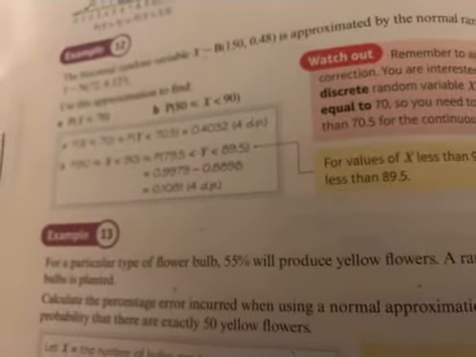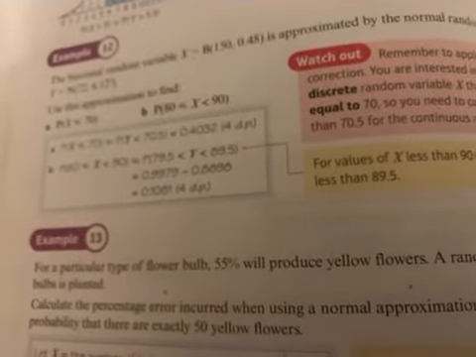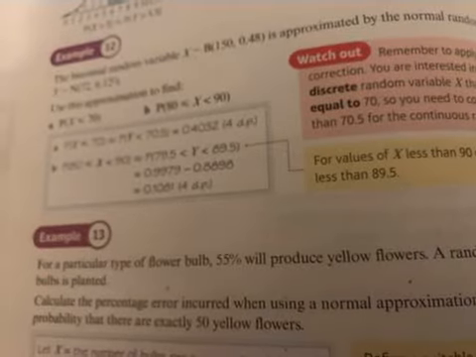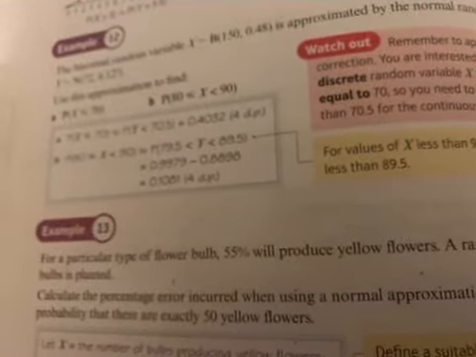Now the 89.5, why is that? Why is that not 90.5? Well, the logic is you can't be 90, and 89.5 is the number where you start rounding up to 90. So that's why that's 89.5. I hope that makes sense to you.